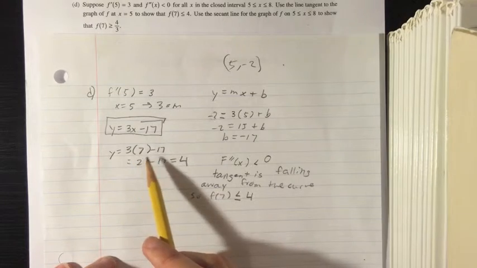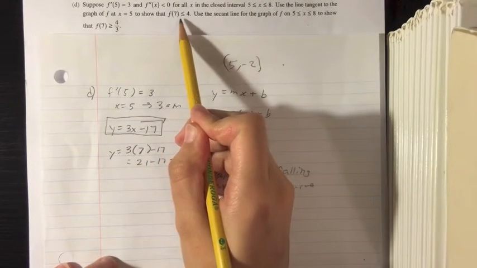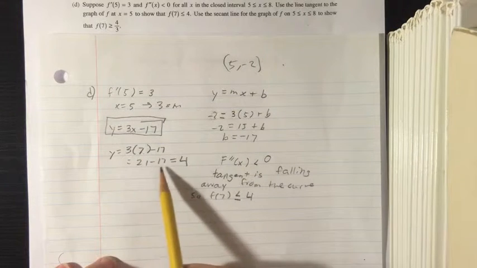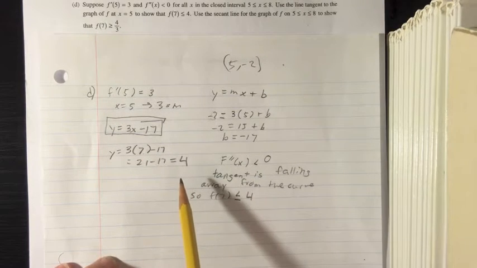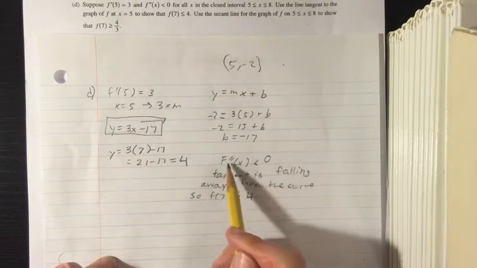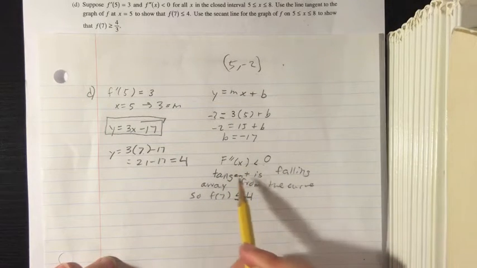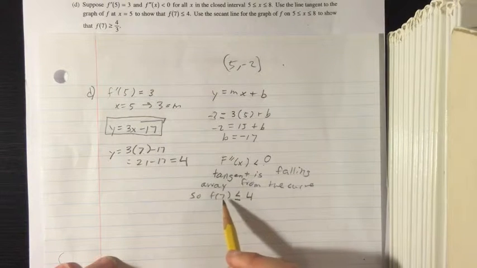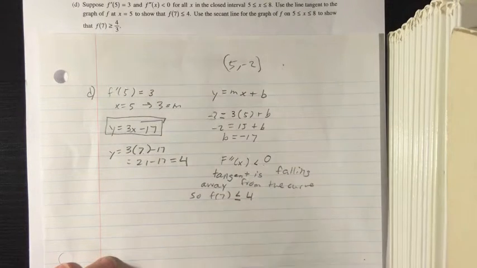So to verify that indeed f of 7 is less than or equal to 4, let's plug in 7 for our x value and we get y equals 4. So we know that f of 7 is less than or equal to 4 because the second derivative is less than 0. This means that the tangent line is falling away from the curve. So f of 7 is less than or equal to 4.